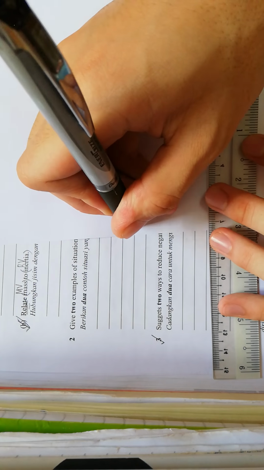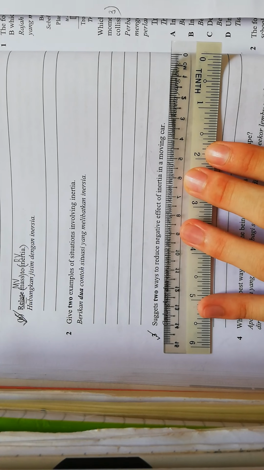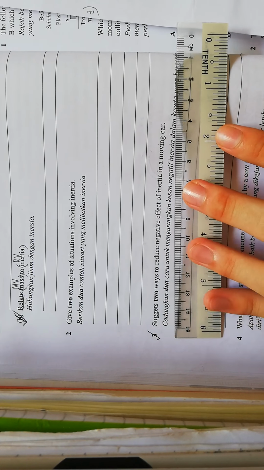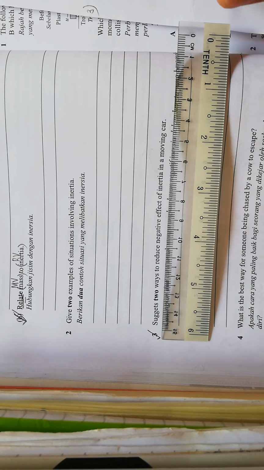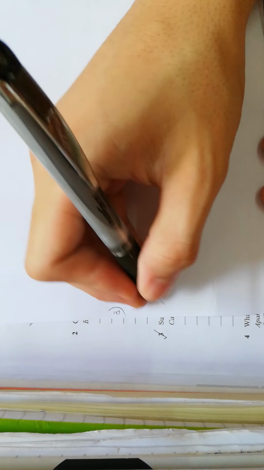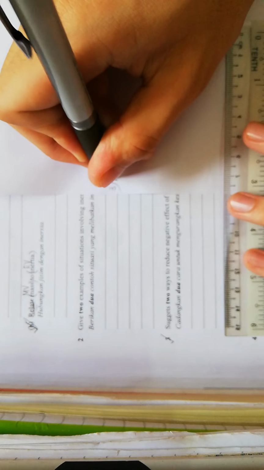I saw your answer. You just write airbag and safety belt. That is a good way, but you should say how a driver can reduce the negative effect. When you just say the safety belt, it makes no sense, because what should the driver do?